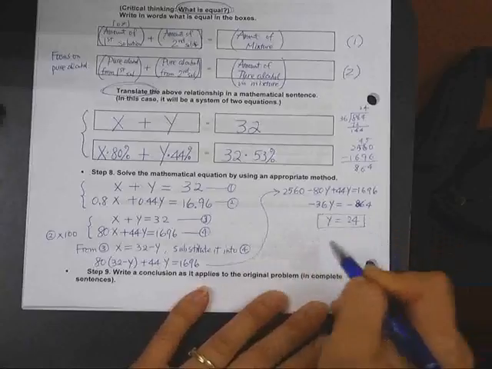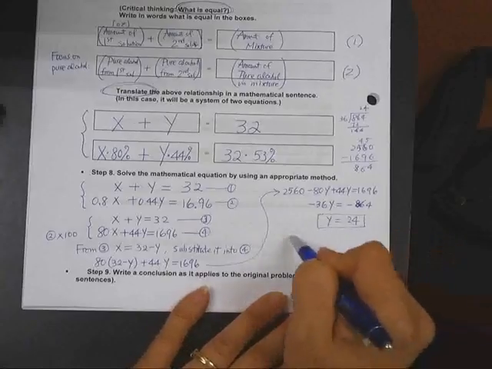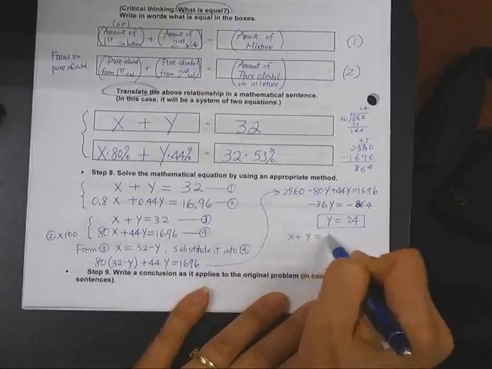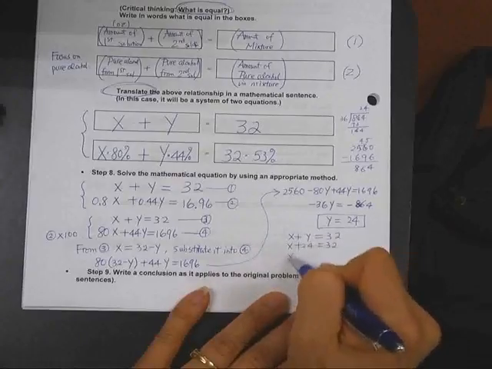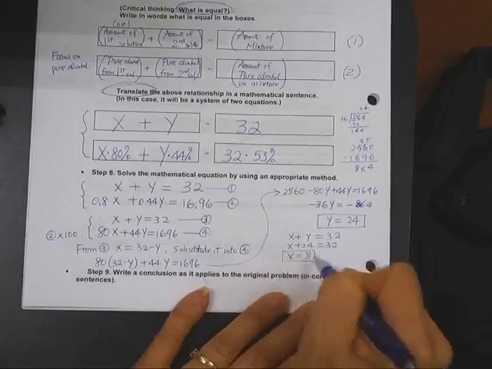When you get y equal to 24, can you get x? Yes. Because x plus 24 equal to 32, right? So x plus 24 equal to 32. So x equals to 8.